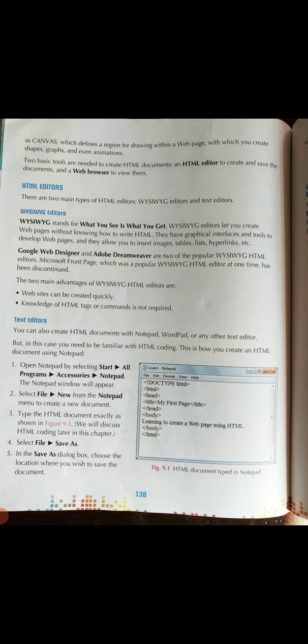So students, how many types of HTML editors are there? There are two types of HTML editor. What are they? Number one is the WYSIWYG editor, that is, What You See Is What You Get. And the next one is the text editor. Then give me the names of two popular WYSIWYG HTML editors. The two popular WYSIWYG HTML editors are Google Web Designer and Adobe Dreamweaver.